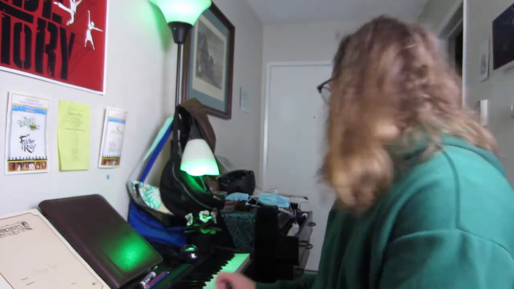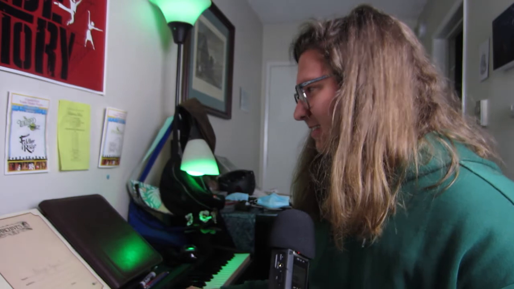Okay, now another thing I did there was I also rolled the chords because I'm not that great of a piano player. It's kind of hard for me to do that, really bring this one voice out without rolling them.